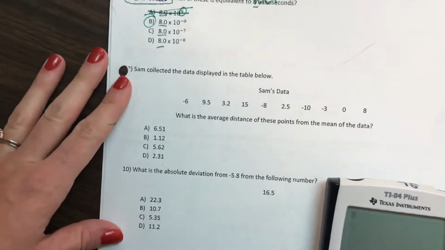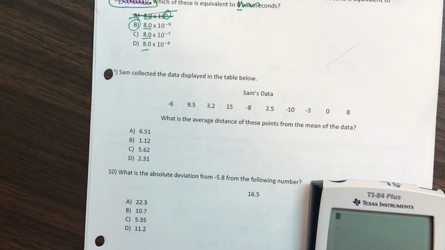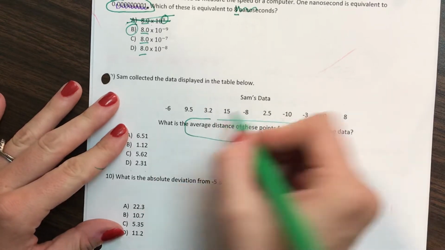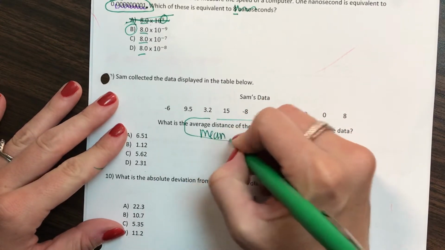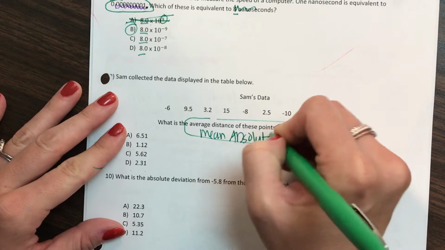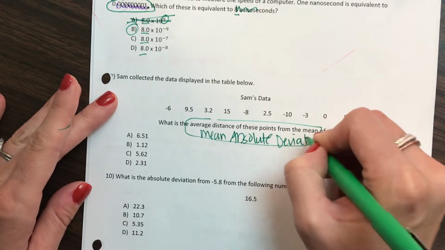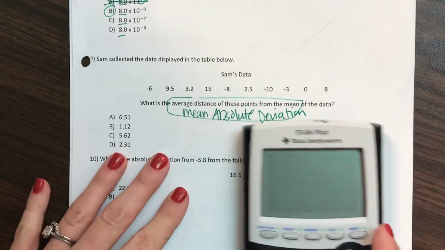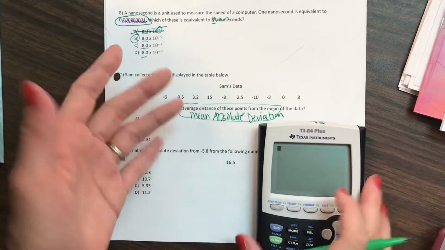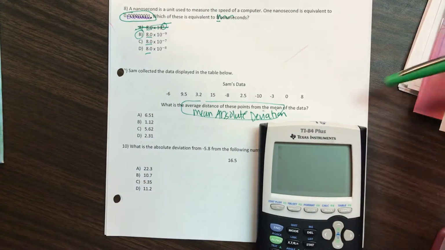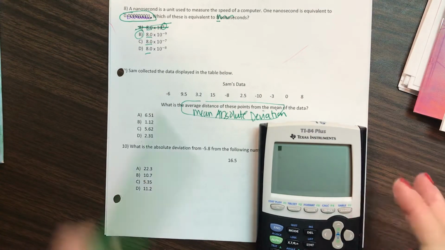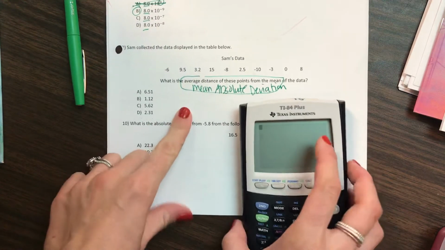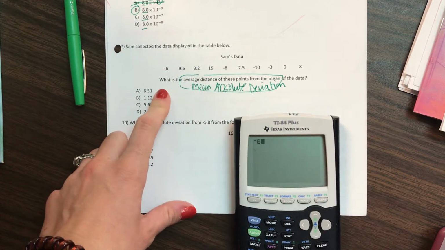Next one. What is the average distance of these points from the mean? That is mean absolute deviation, even though that's not really what they came out and said. That is what you're doing. So same thing. I wish I could pause, but since I'm recording on my iPad, I can't really pause. So sorry. If you want to pause and you can try to do this on your own and then check your answer when I'm done, that would be awesome.